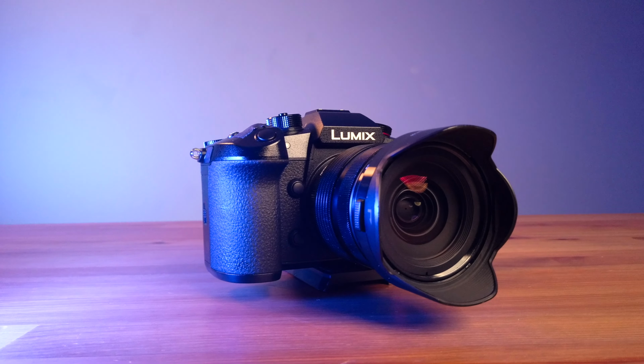I will compare the photo styles of the GH5 versus the GH6. What would be the result? Is the GH6 really better than the GH5 or vice versa? Let's find out right now.